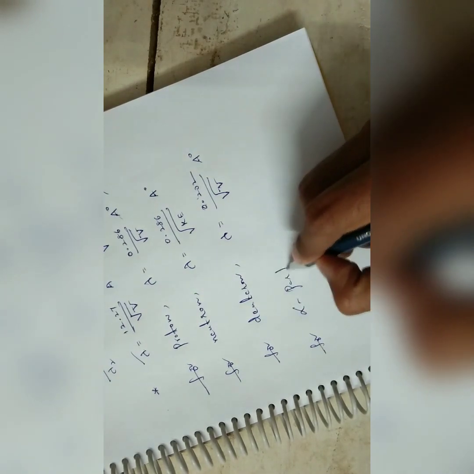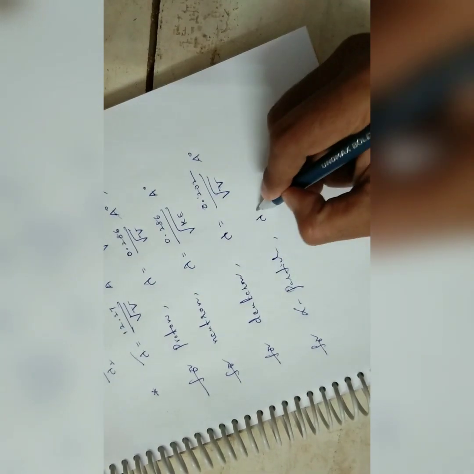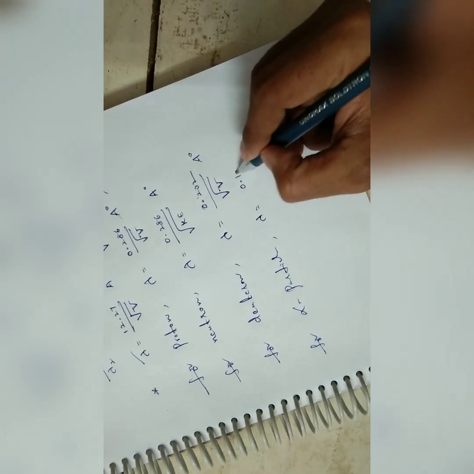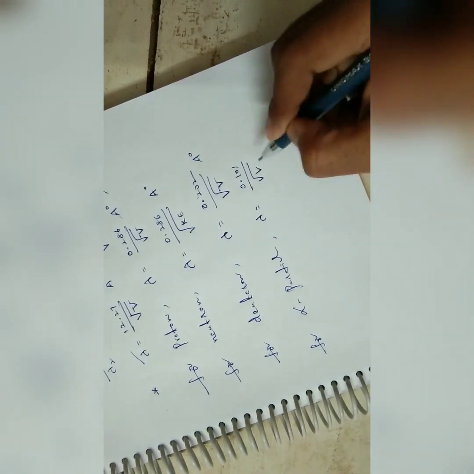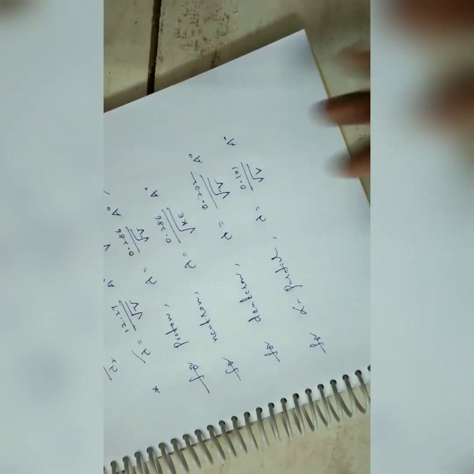One more is the alpha particle, for which the de Broglie wavelength lambda is equal to 0.101 by root V Angstrom units. If you look at the de Broglie wavelengths of all these particles, the electron, proton, neutron, deuteron and alpha particle, you will get the immediate formula to use in the respective problem.